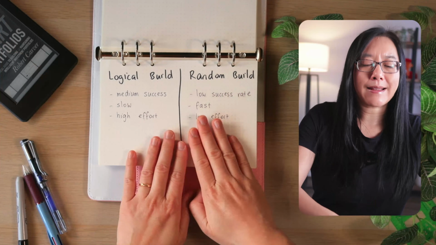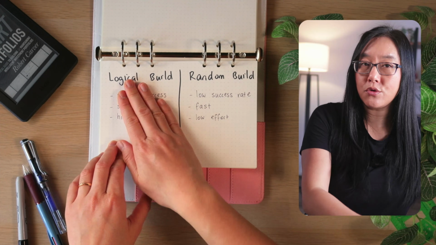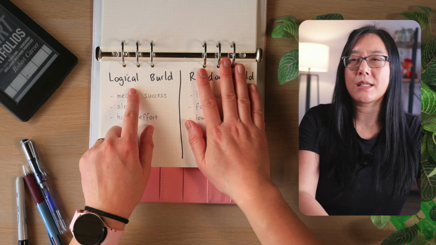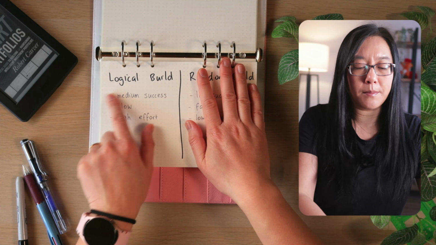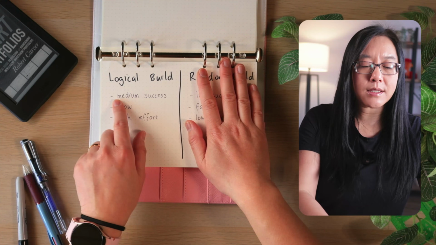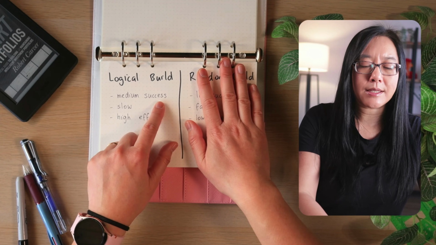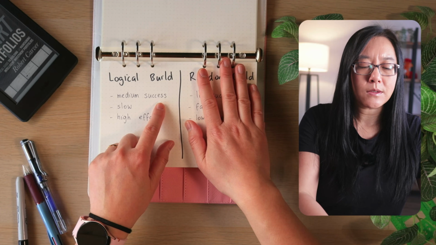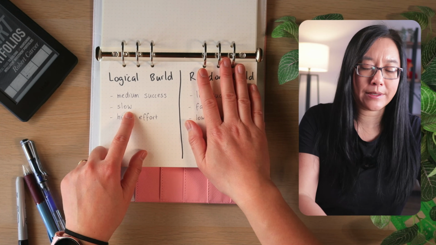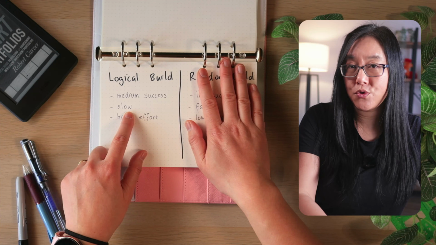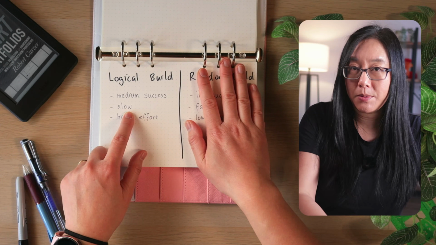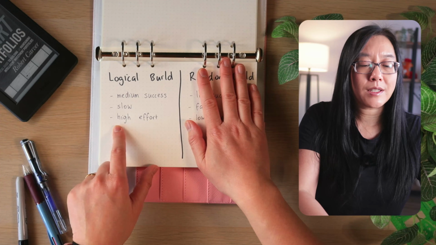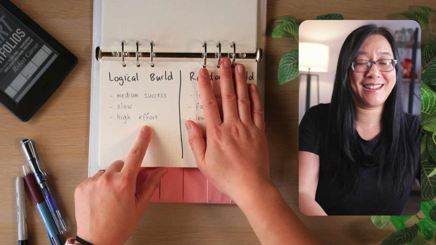because let's take a quick look at the logical build versus the random build. A lot of the times what people will tell you is that you need to create strategies from logic. And yes, I agree that this will generally tend to have a higher success rate, let's call it a medium success rate of about 1 in 400 strategies or so. However, this is very slow. So how long does it take you to build a strategy from scratch? Multiply that by 400 times. Is it half an hour? Is it a few hours? So this is very, very, very high effort.